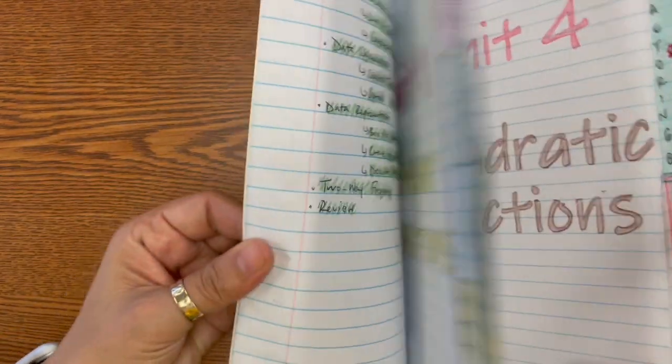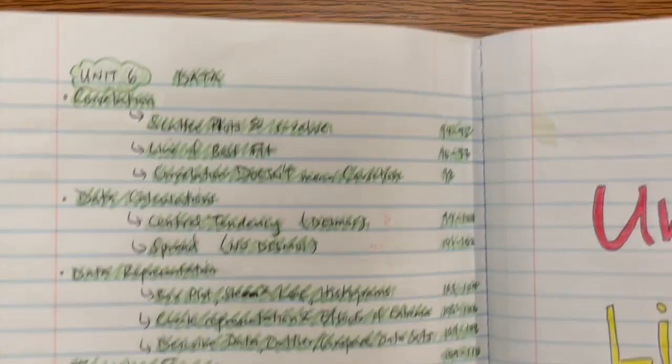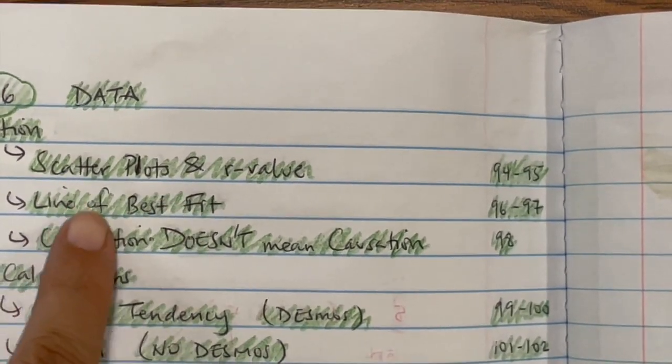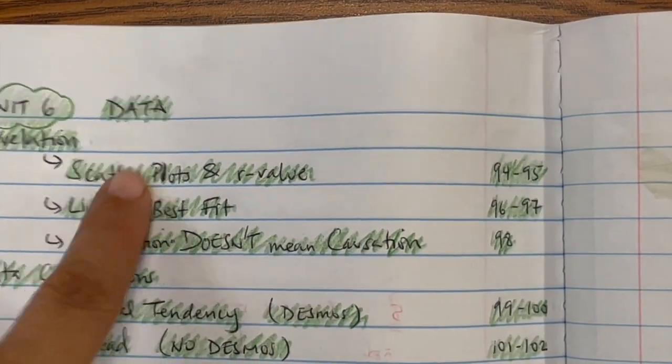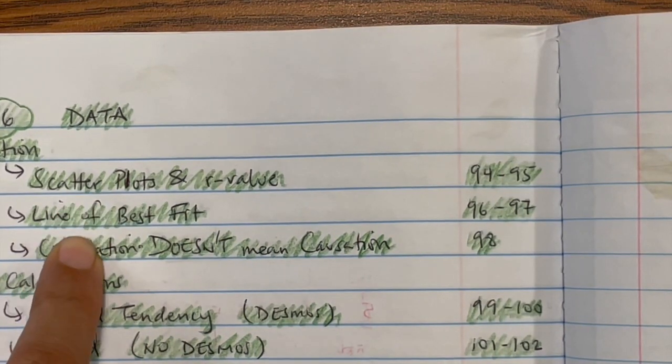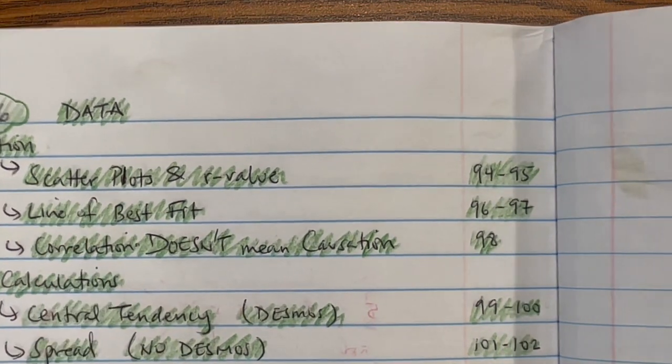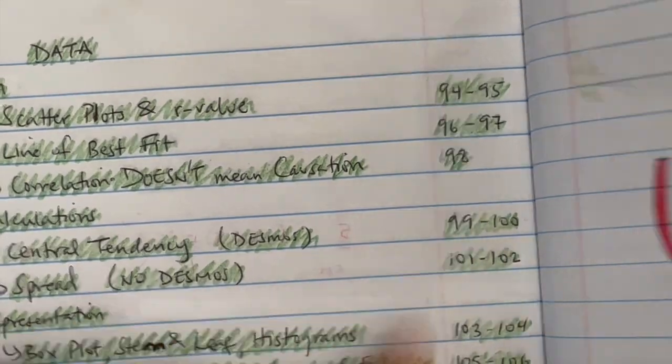So if I go back to my table of contents, is my first one scatter plot? Yes, it is. So now you're just matching it. So 3 double pages and correlations. First one should be scatter plots. Next one, line of best fit. Next one, correlation. And notice correlation is only 1 page.